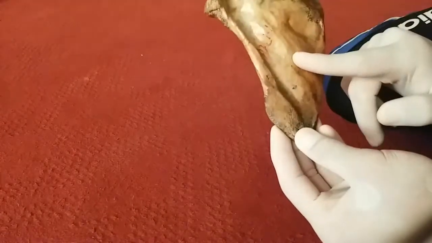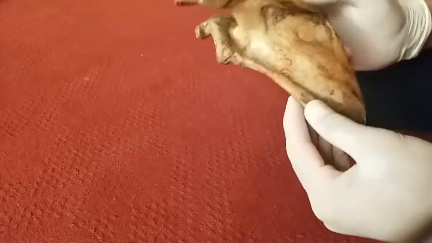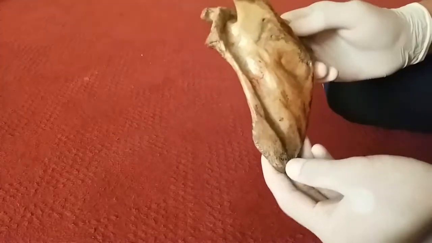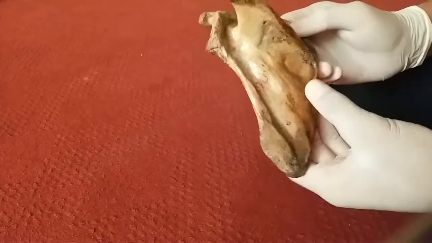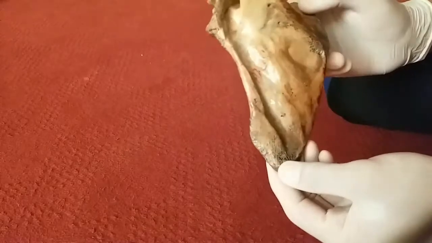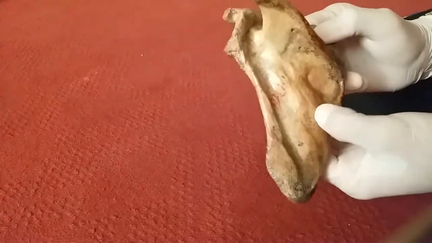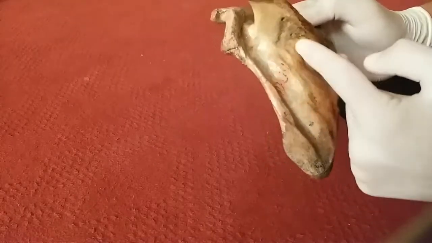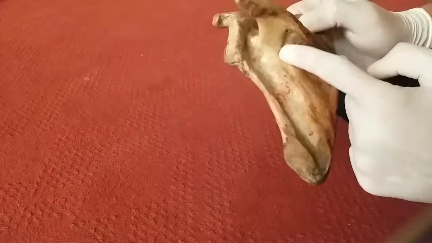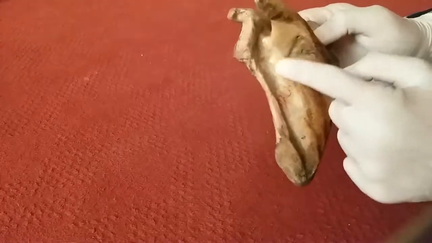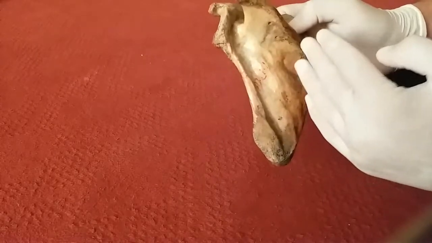Now we study the infraspinatus fossa. This fossa is divided into three parts: the lateral third part and the medial two-third part. The medial two-third part of the fossa is convex, and it gives origin to the infraspinatus muscle, and the upper part of this fossa is concave and smooth, and the lateral part of this fossa is covered by the infraspinatus muscle.